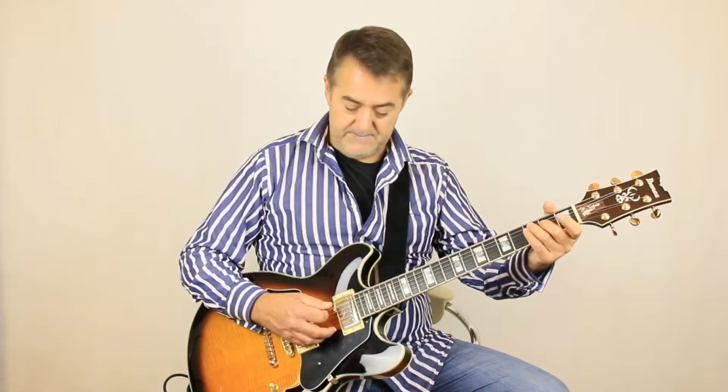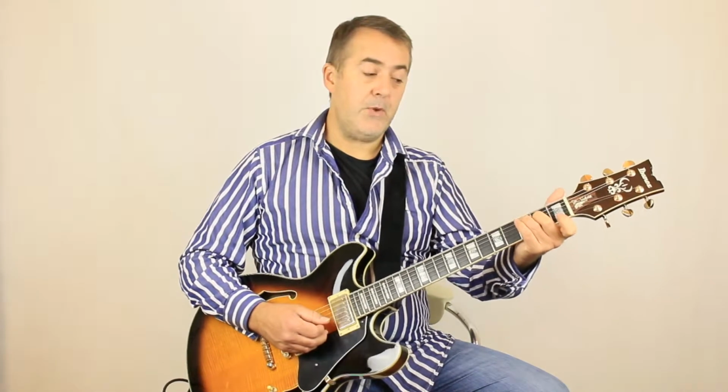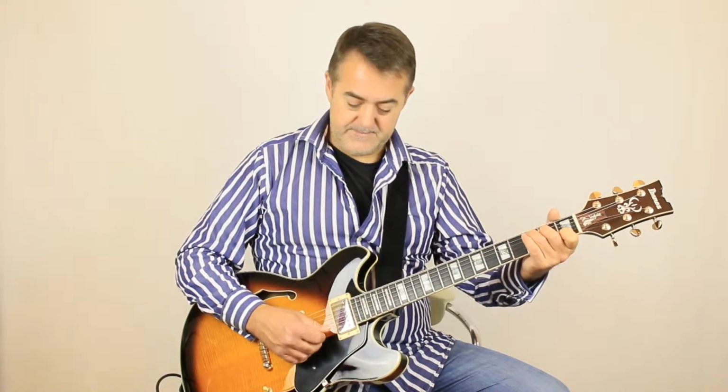C, D, E, F, G, 1, 2, 3, 4, 5. Okay, so G is the 5th note. So if we play the 1st, the 3rd, and the 5th notes together at the same time, we've got our first chord. And if we put the note C at the top, the last note, note number 8 or note number 1, because they're both C, we have a C major chord.